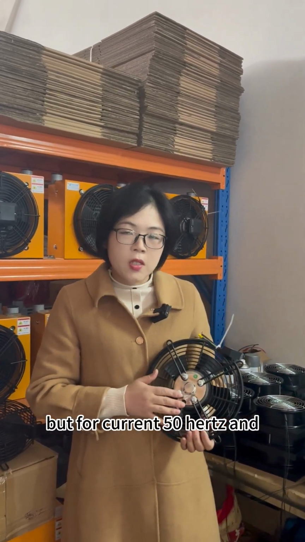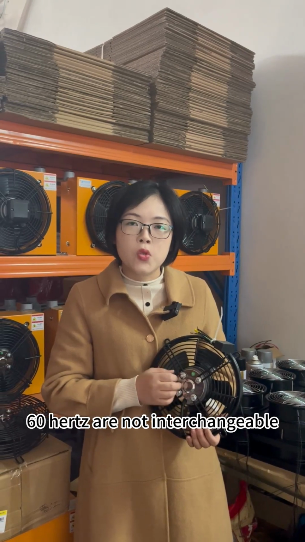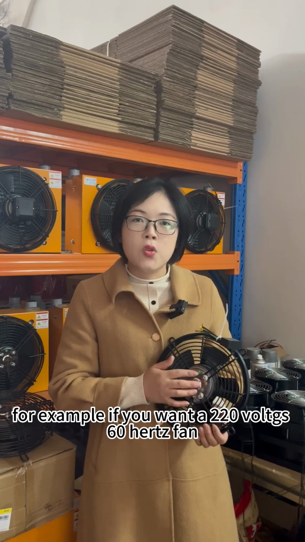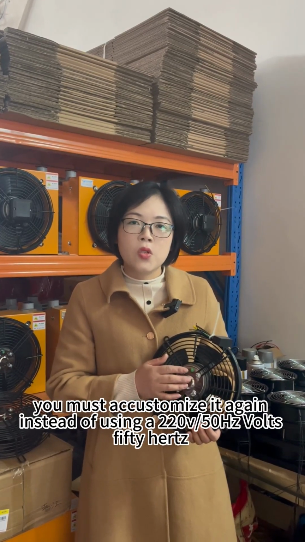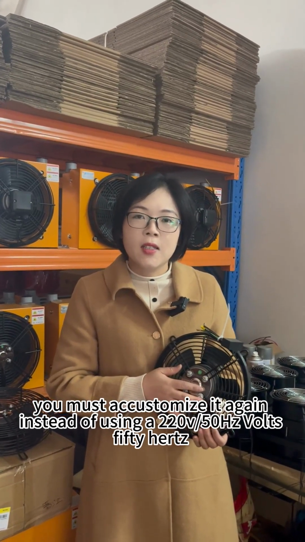But for current, 50 Hz and 60 Hz are not interchangeable. For example, if you want a 220 volts 60 Hz fan, you must customize it again instead of using a 220 volts 50 Hz.